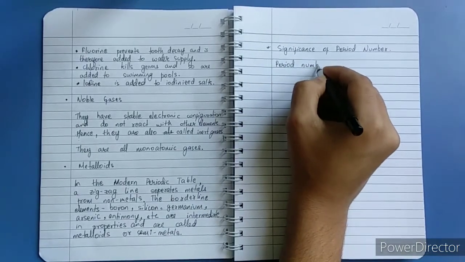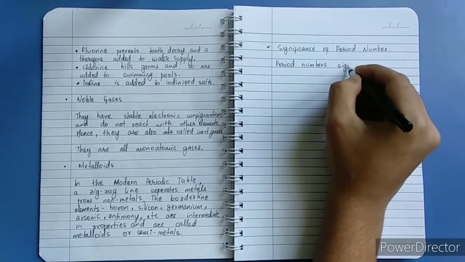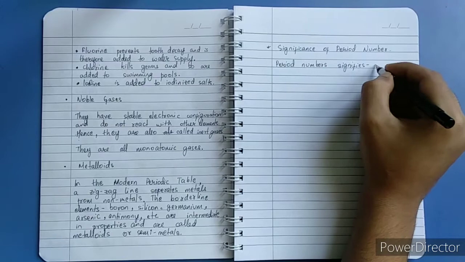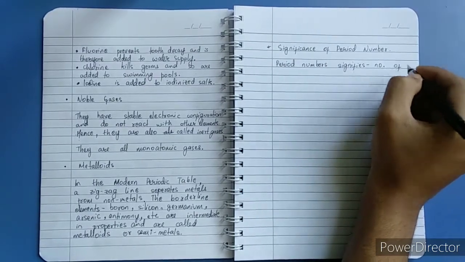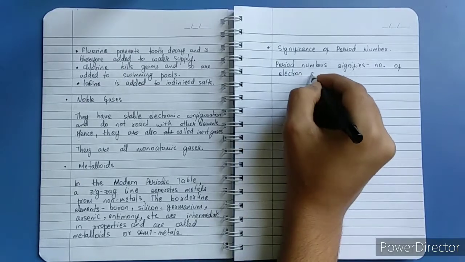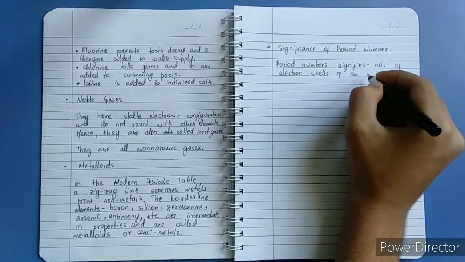Period number signifies the number of electron shells of an element.